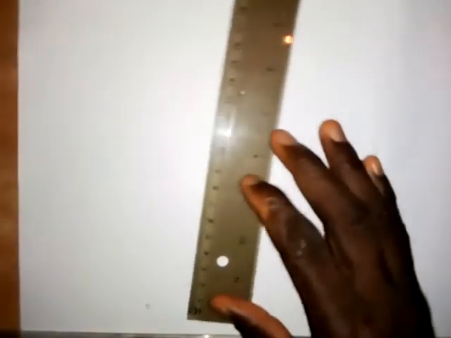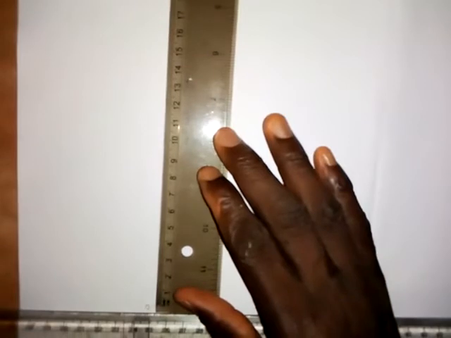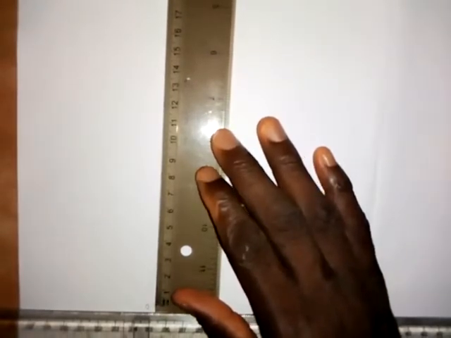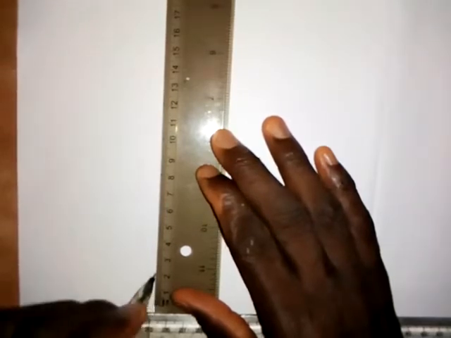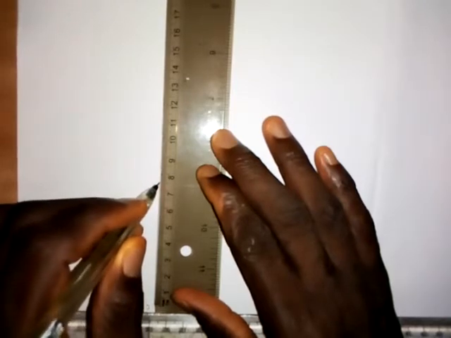Now the next thing that you need to do is that I'm going to use 75 mm as the radius of the base circle and 20 mm as the radius of the rolling circle. So the first thing I'm going to do is to draw from this point a line of length 75 mm, which is the radius of the base circle. So this is 75 mm from here.